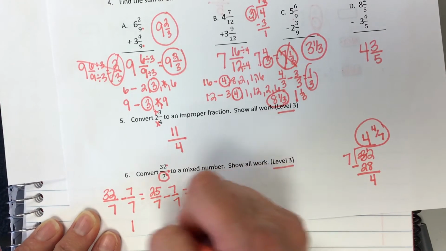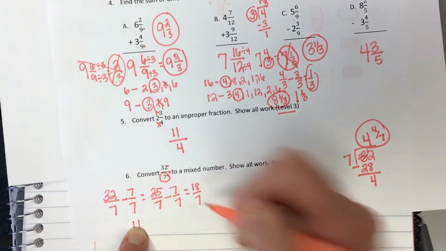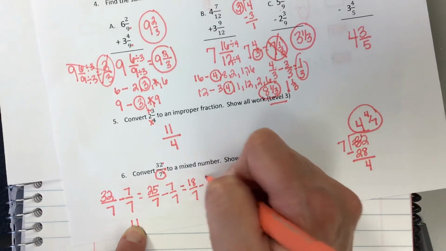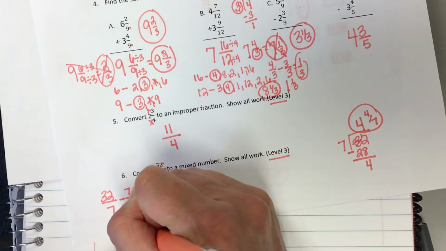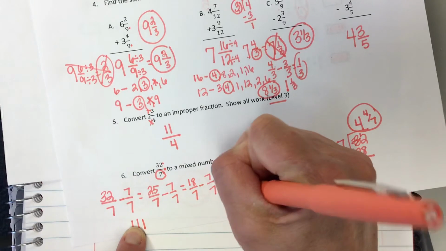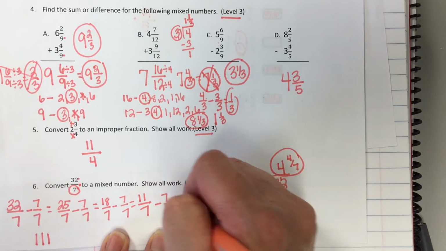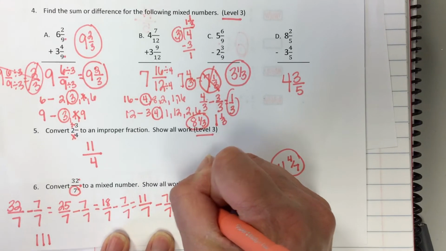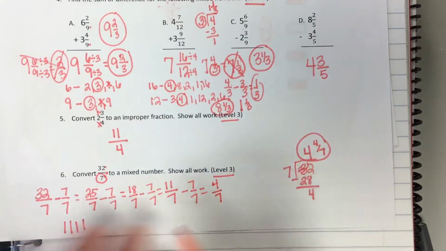That leaves me with my second whole and 18/7. Take out 7 over 7 again. That leaves me with my third whole and 11/7. Take out 7 again, or 1 again. That leaves me with my fourth whole and 4/7.